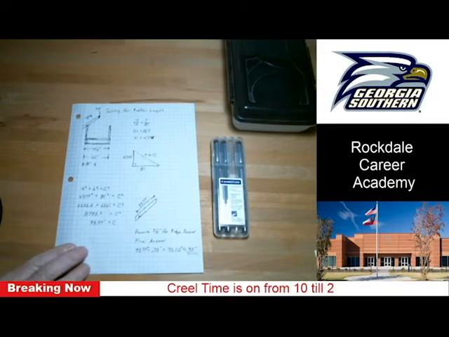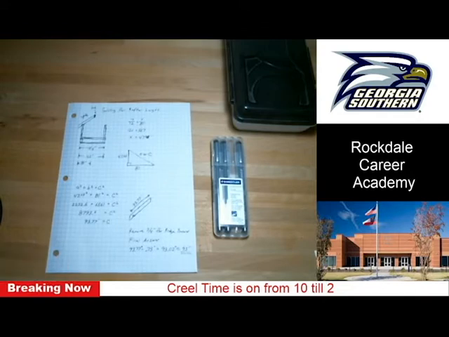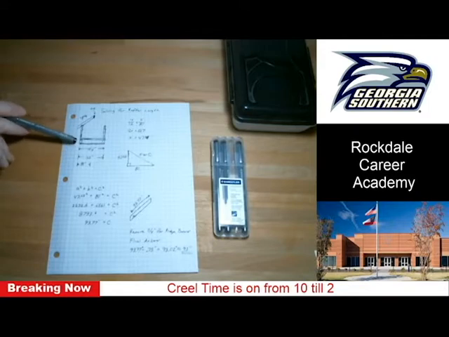Alright, so today we're working on the problem for shed part 3 that you could work. What we're doing is solving for this rafter. I've given you the layout of the building. The width of the building is 13 foot 6 inches. I'm going to convert that to inches by multiplying 13 times 12 and adding 6 to it. I'm going to come up with 162 inches.